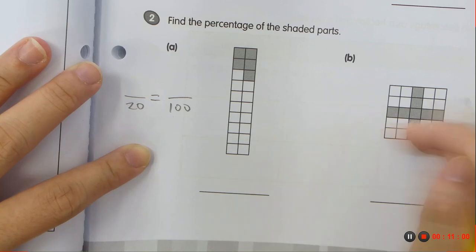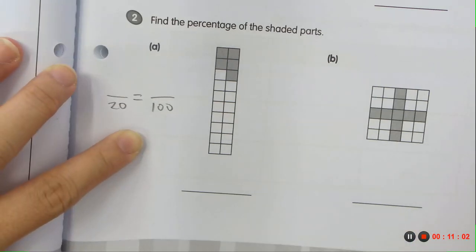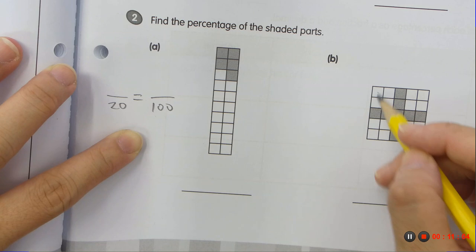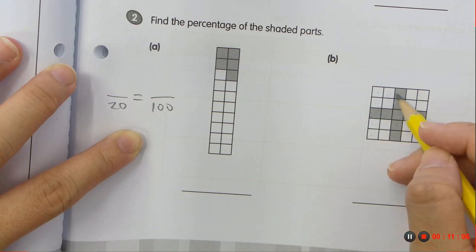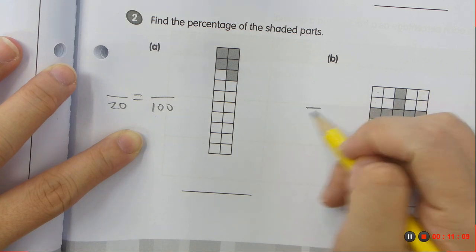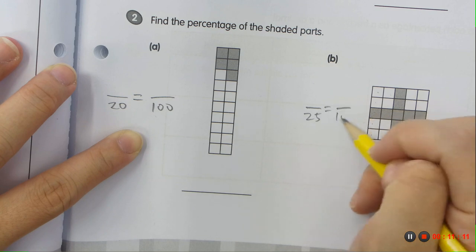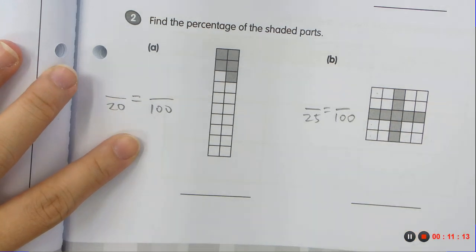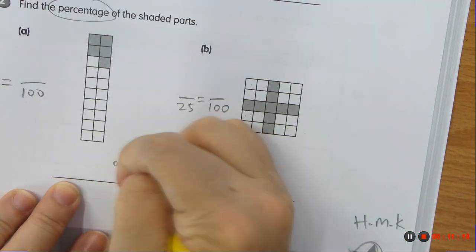How about this one? 1, 2, 3, 4, 5. 1, 2, 3. Yes, out of 25. So out of 25, I need to convert to 100. Is this possible? Okay, this is homework. Moving on. Remember to write the symbol percent. Asking for percentage.